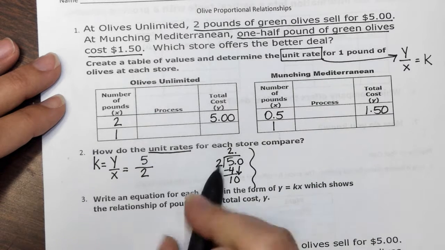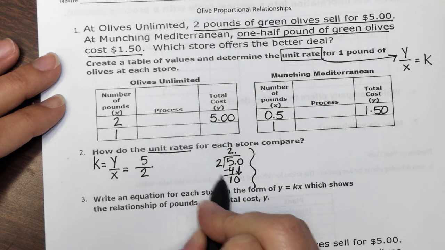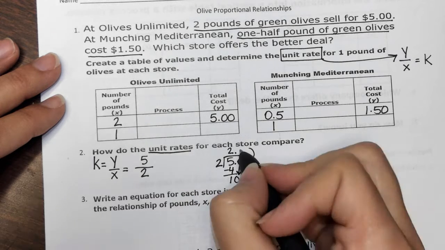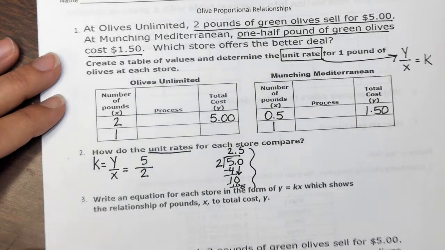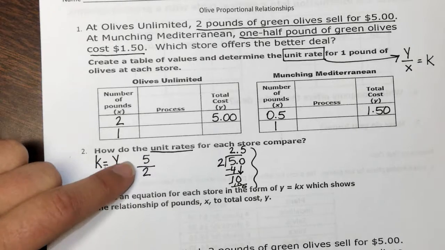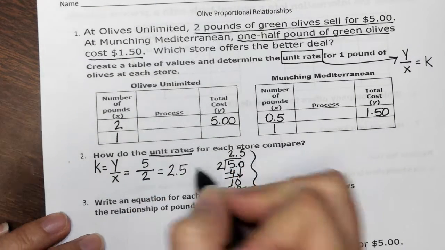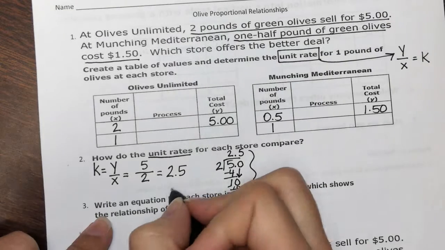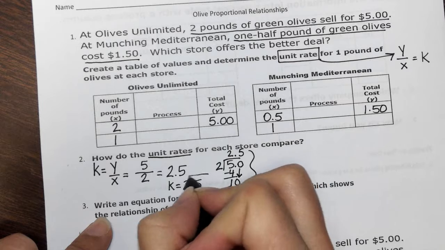And now I have, how many times does 2 go into 10? And we know 2 goes into 10 exactly 5 times. 5 times 2 is 10. Subtract, we're done. So 5 divided by 2 equals 2.5. Guys, we have found our k value. I'm just going to jot that down. K equals 2.5.